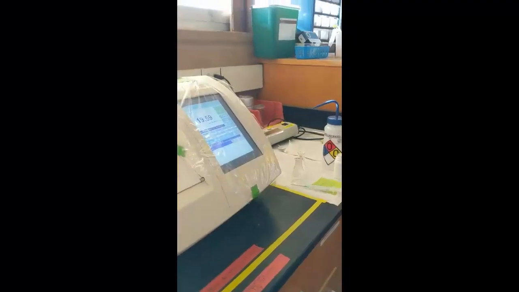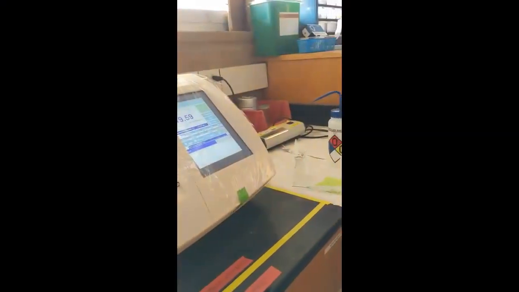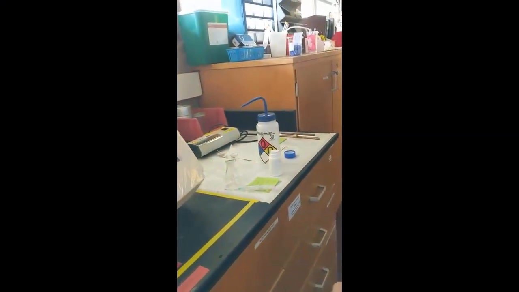Now we have our specific rotation. You just document that, right? And that's it. It does tell you what the temperature is, which is good. It tells you it's 21.9 degrees. But that's pretty much all you need.